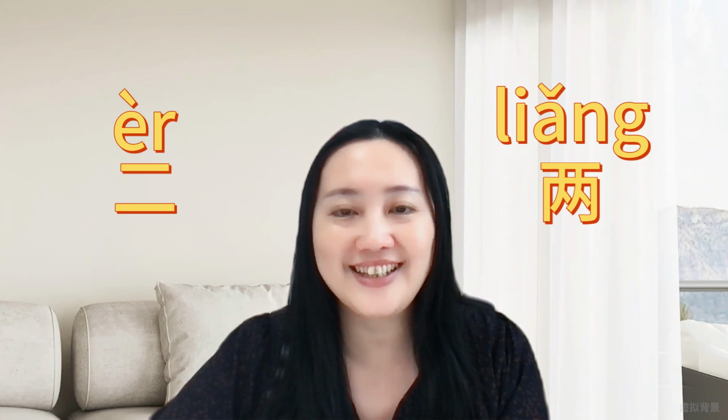So remember these differences, and you will be able to use these two characters correctly and count in Chinese in a more fluent level.